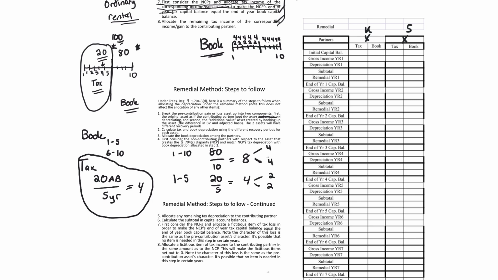So what we're saying is that in years 1 through 10, looking at our chart again, each partner takes 4, and then in years 1 through 5, they also get 2. So just the 4 for years 6 through 10. If you add all that up and multiply it by 2, you're going to get 100 total, because remember, we're doing book. This is calculating book. Tax is limited to this amount right here. $4 of tax depreciation per year. You can't change that number.